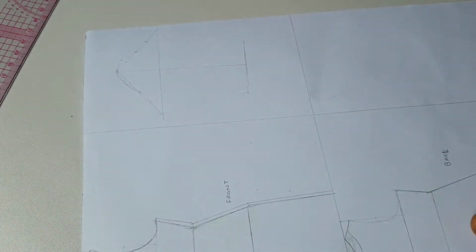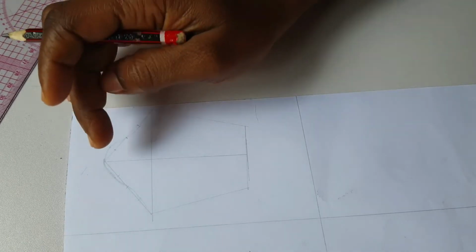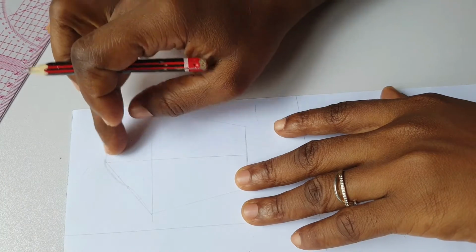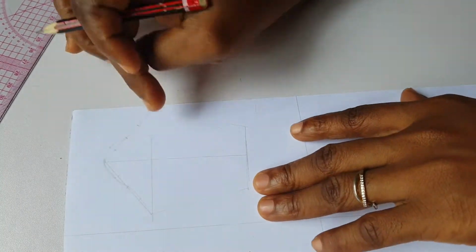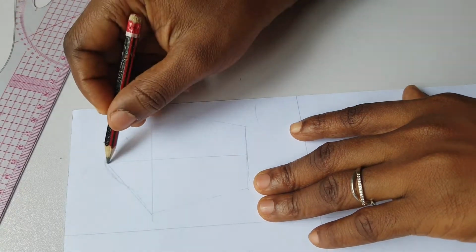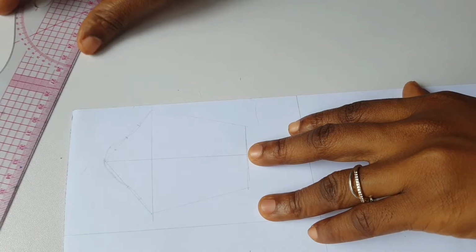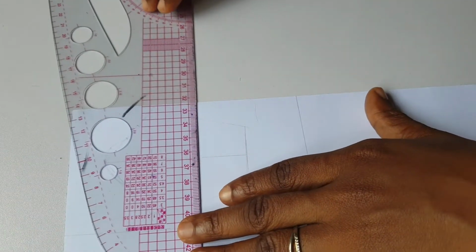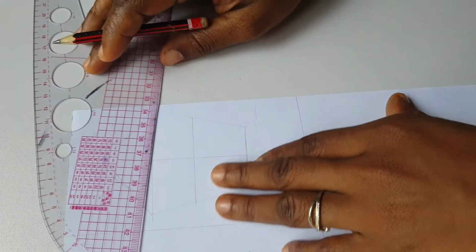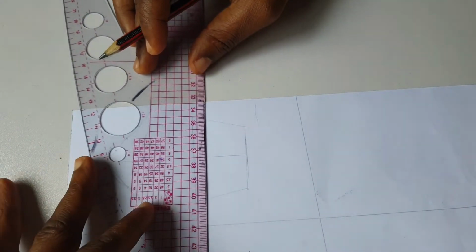Now for the sleeve. The sleeve has a slash and spread up here to give the gathering effect, and there is also a design here. So first you measure half of your sleeve. This is 25, so half of 25. I will write the measurement down later. So this is it here. Then you go down 2 inches.